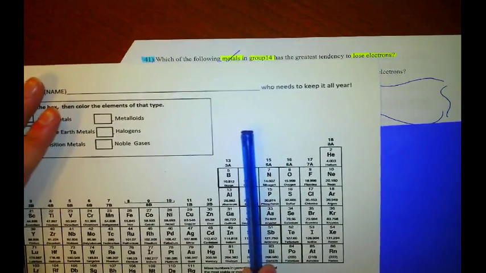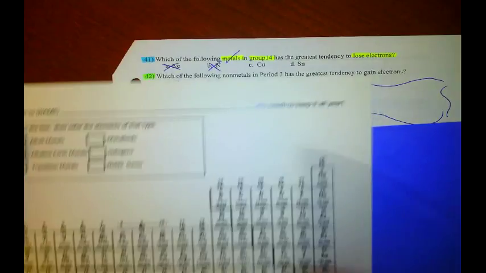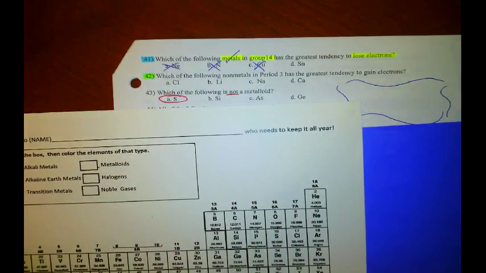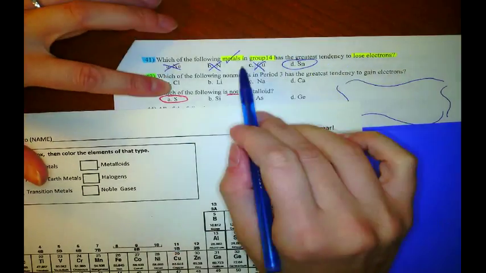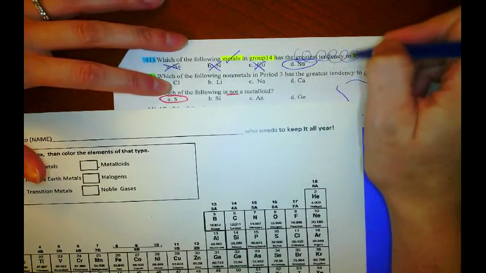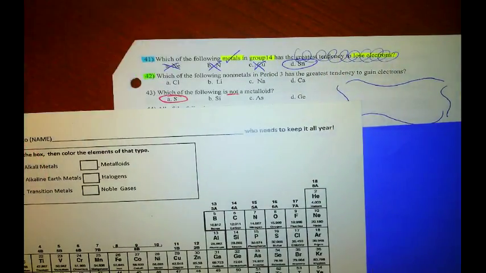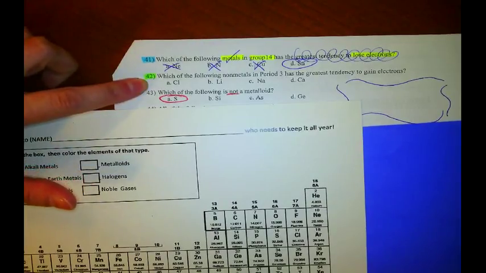Group 14 is right here, though. Copper is not in group 14. So it breaks that rule, and look, I took out the garbage. There's my answer. So you're able to answer this question without even looking at this lose electrons distraction. All right, so try that same process for 42.